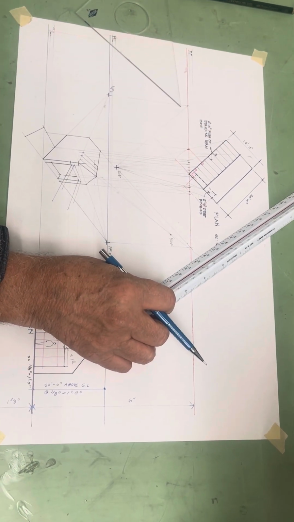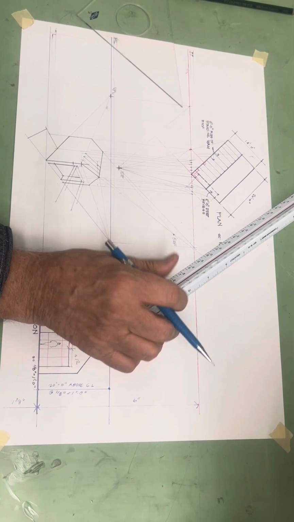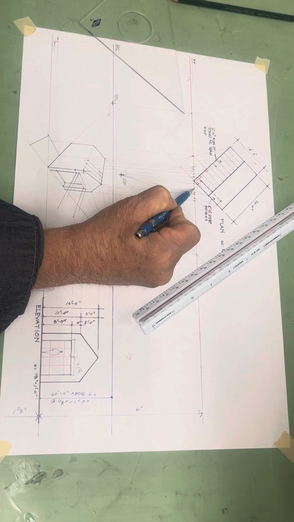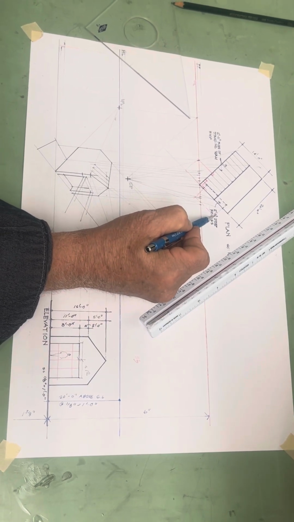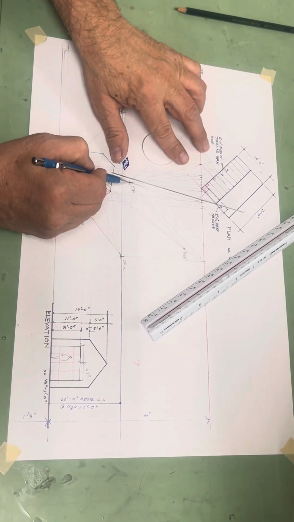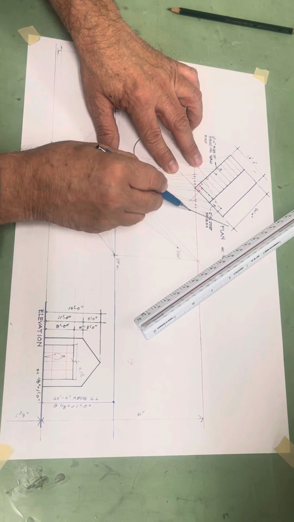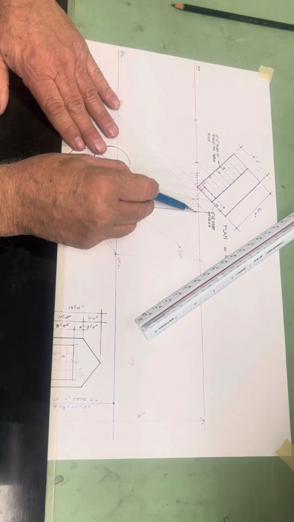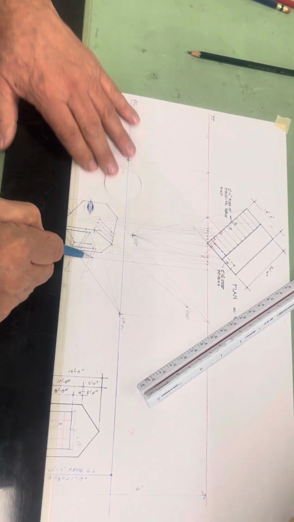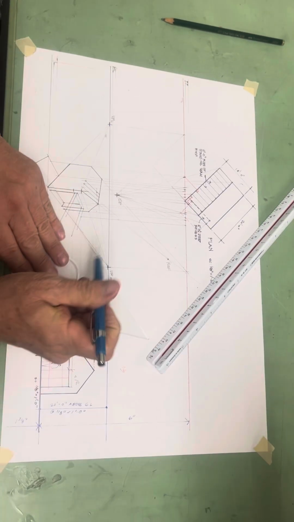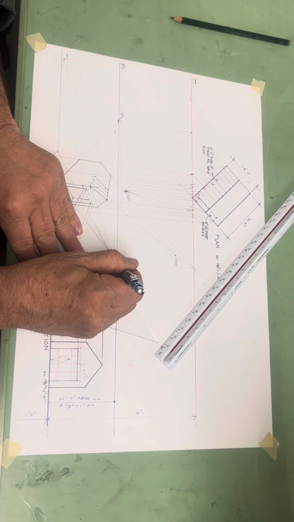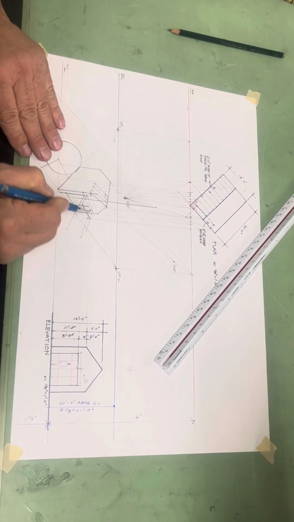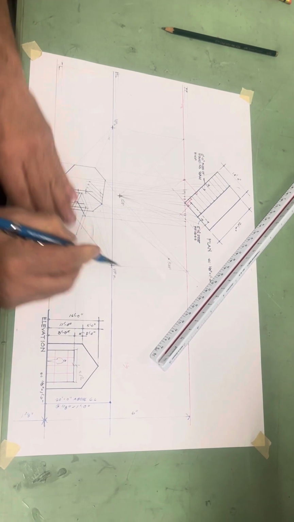Okay. So how do I stop it? Well, I can stop it by bringing that line down. I can stop it by finding that point on the picture plane. There's several things. You can go find it various ways, and there it is. And then what? Vanish it. Oh, that's not a vanishing line. That's vertical.